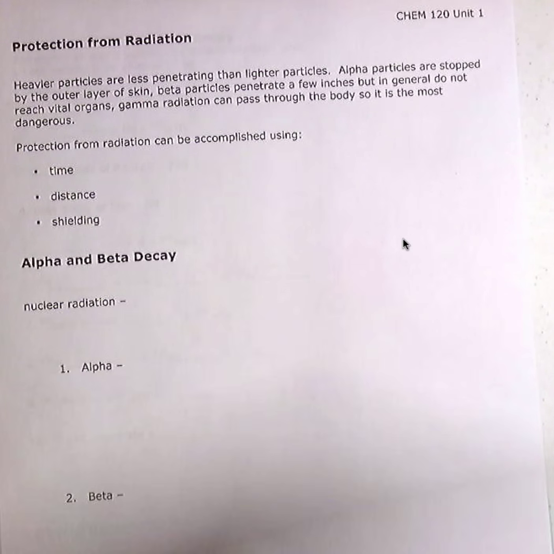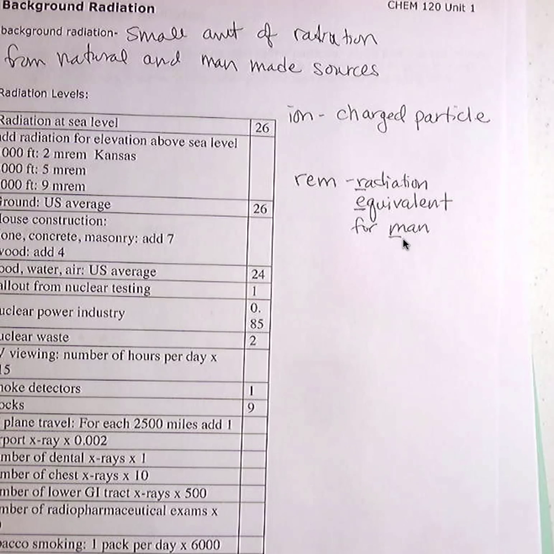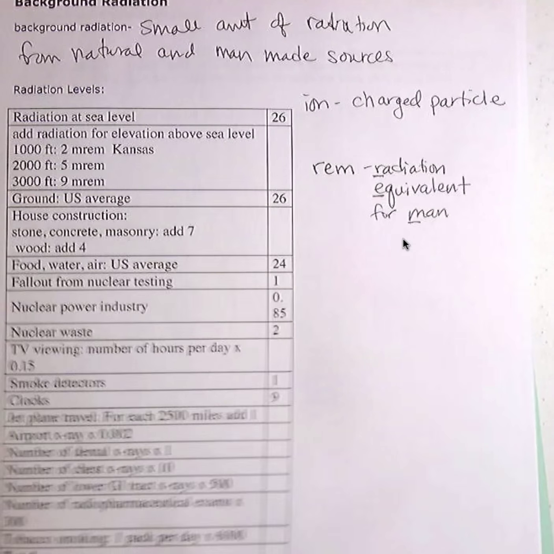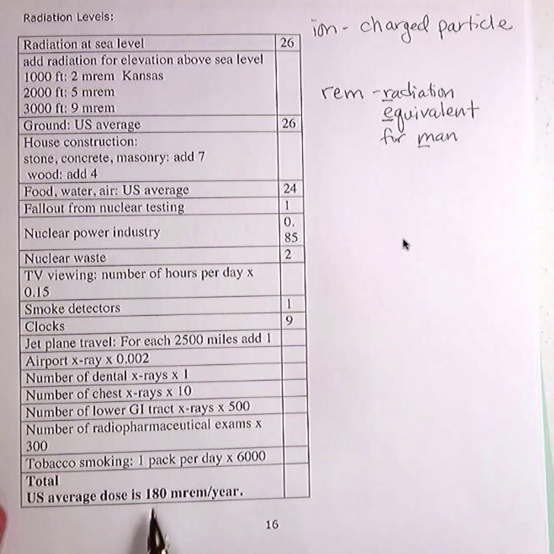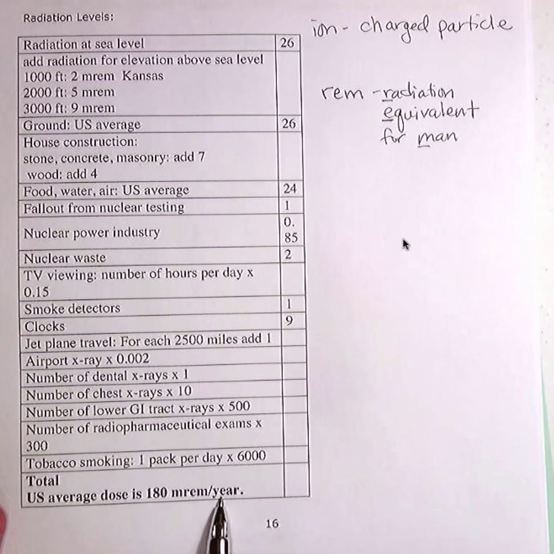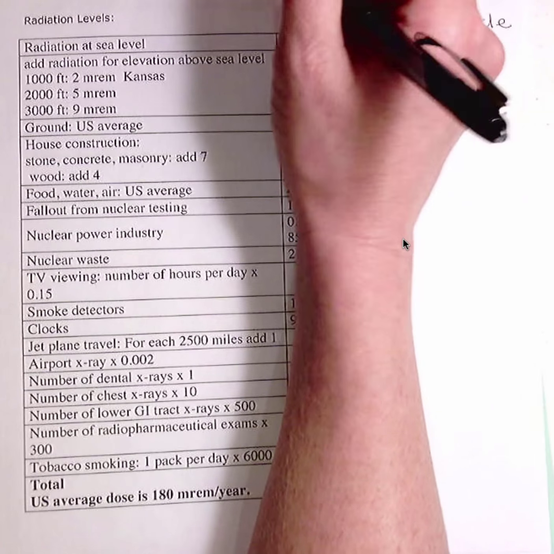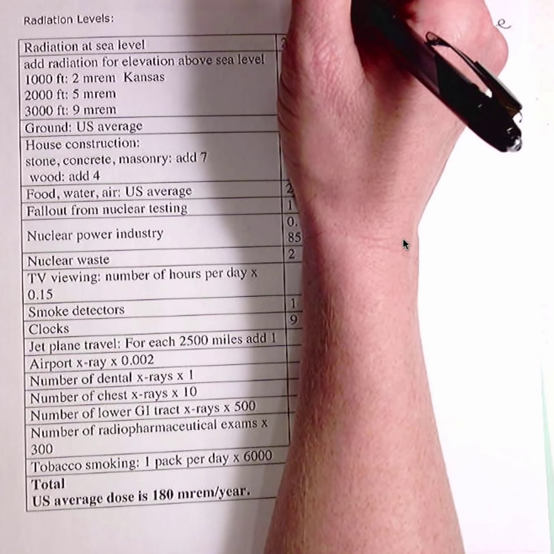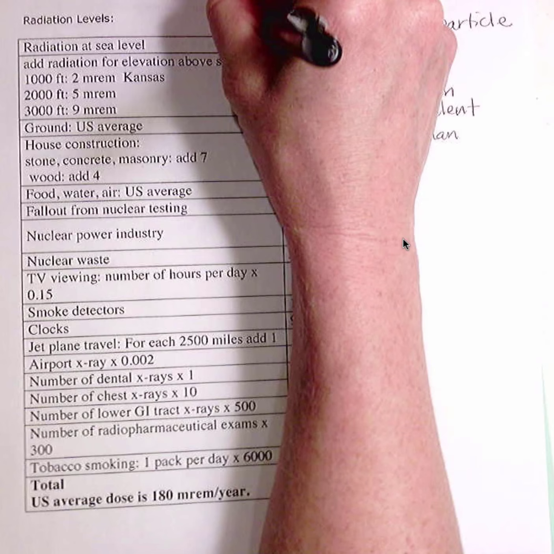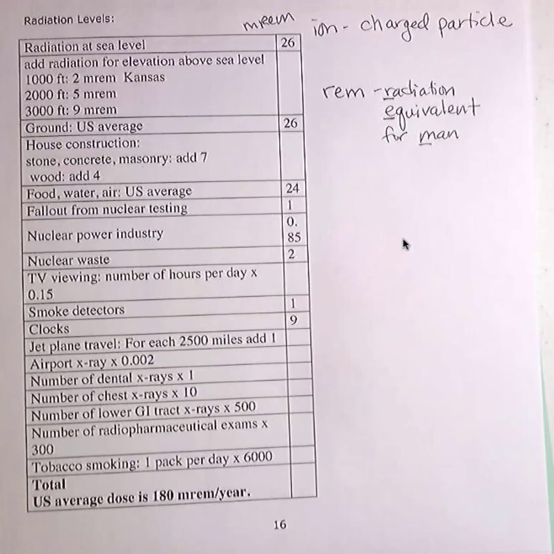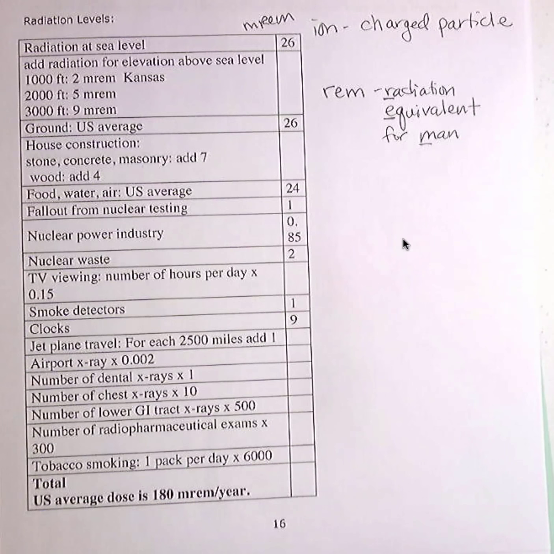Okay, so I think this got cut off. Usually the U.S. average dose is about 180 millirem per year. I think these are in units of, make sure, these are all millirems. So the U.S. average dose is 180 millirems per year.